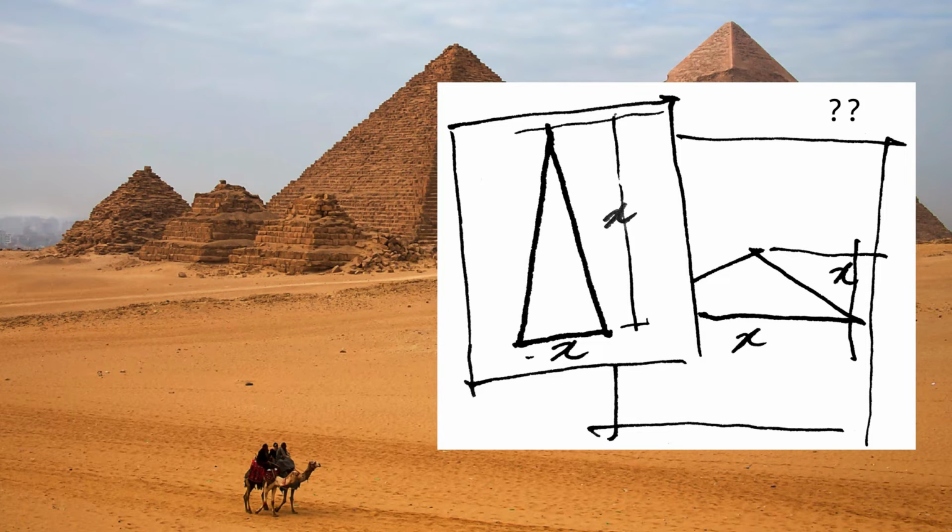In this drawing, for example, on the left, it says x and x, and both x are the same number, but the pyramid is taller than it is wide. So there is a confusion between what the text says and what the drawing says. The proportions are not right.